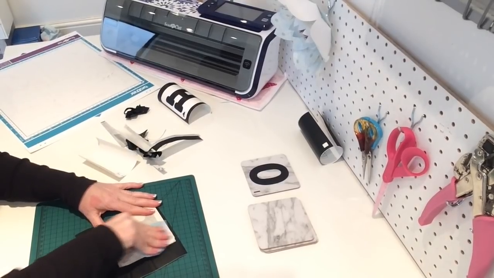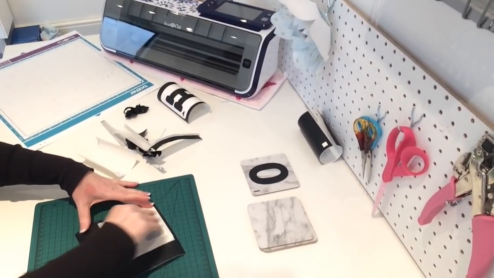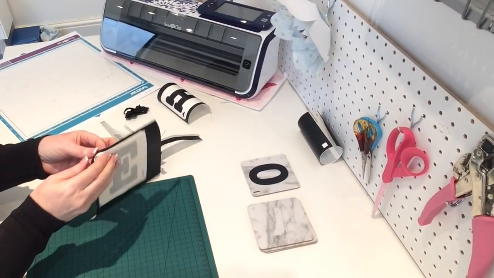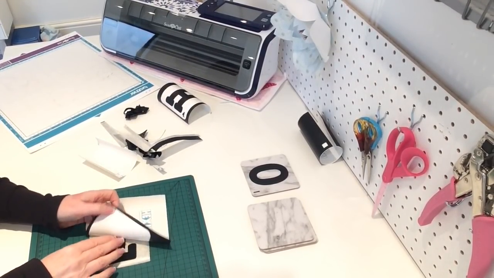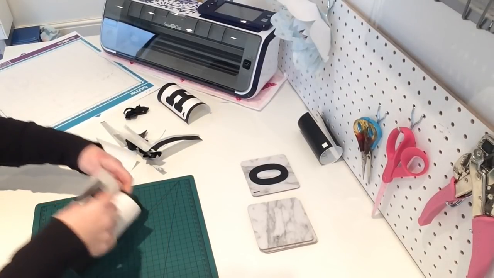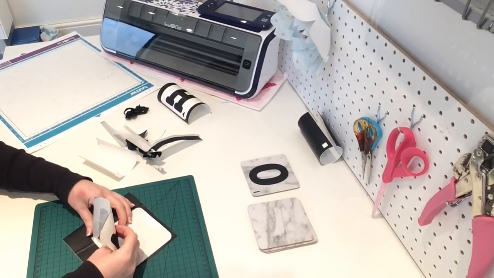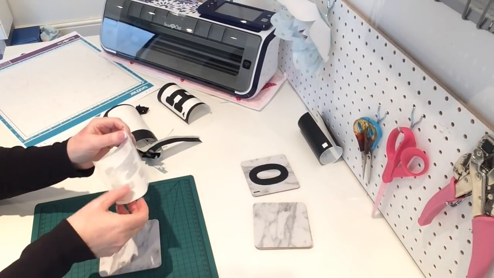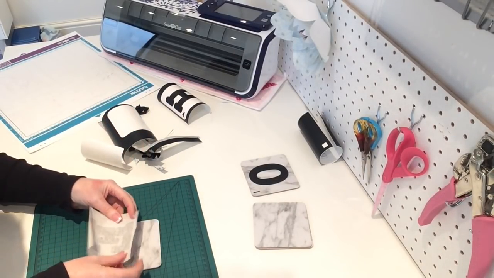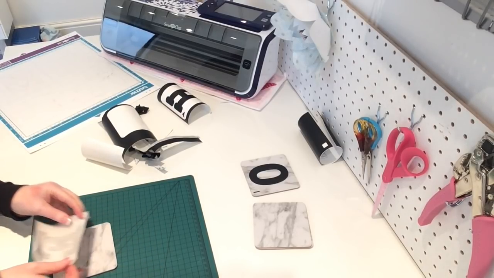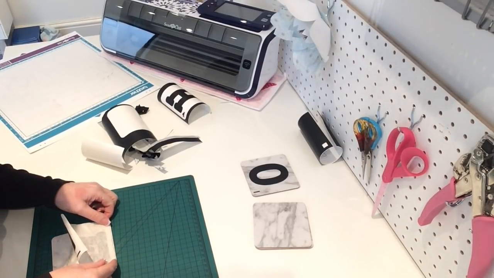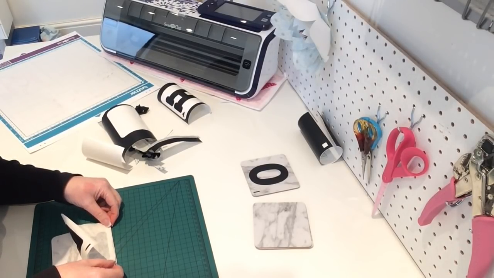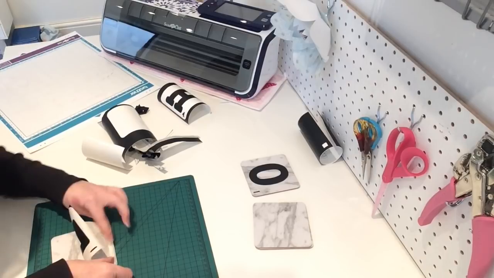And put it down, burnish it down, and then when I peel it away, this will now fit on here perfectly, and I can do all 4 exactly the same. And just have to move this in a little bit because I can't see properly. I'll show you what I'm doing.